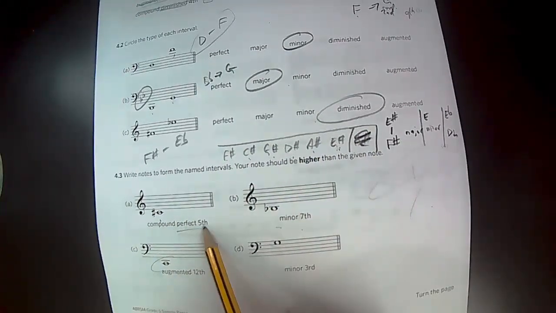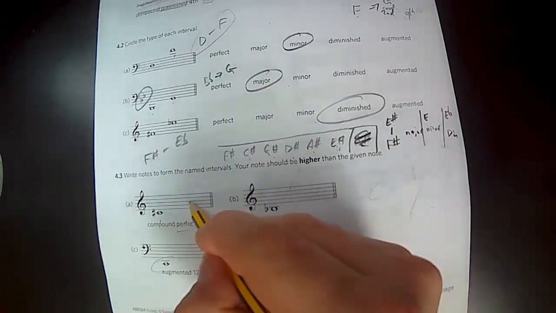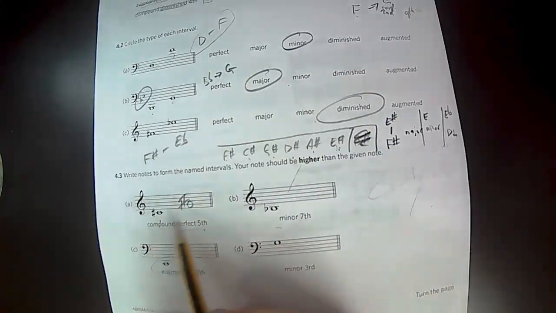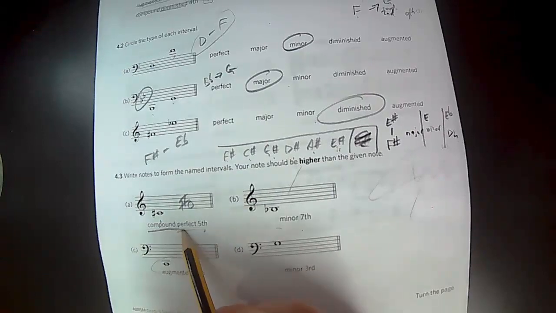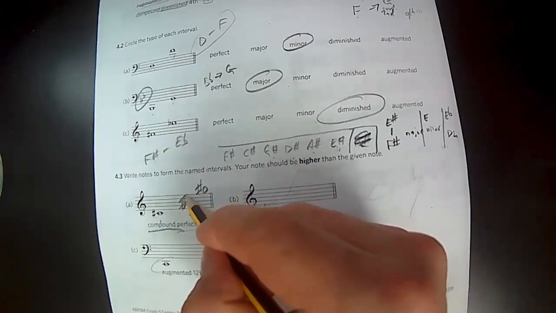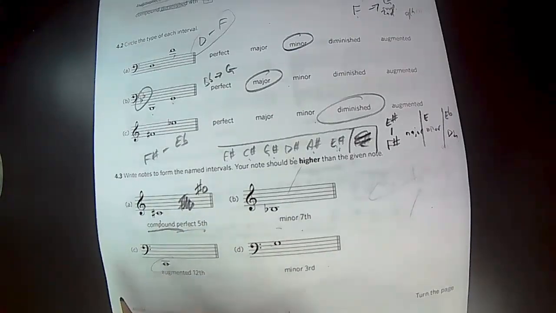So a perfect fifth, so a correct fifth. So what's a fifth above C? It's a G. So what kind of G would we need? We'd need a G sharp in C sharp major. Okay? But that's just a normal perfect fifth. This is saying a compound perfect fifth. So make sure that you read it. So we have to add an octave. So up we go. So now we've got a compound perfect fifth. G sharp belongs in C sharp major.